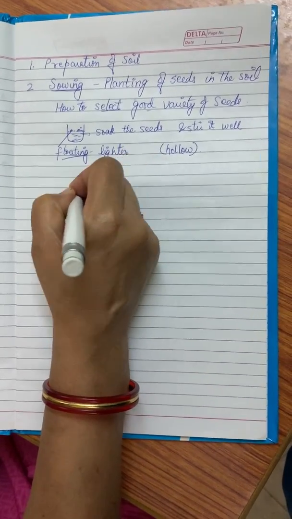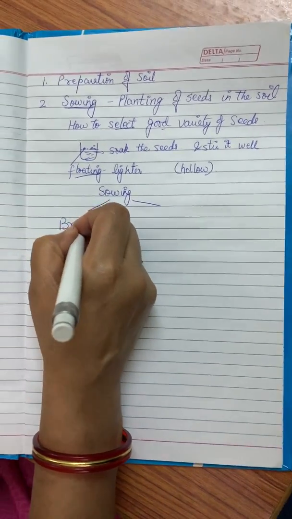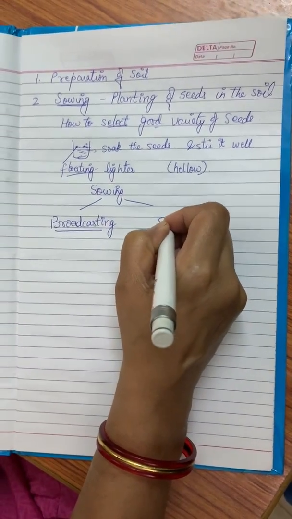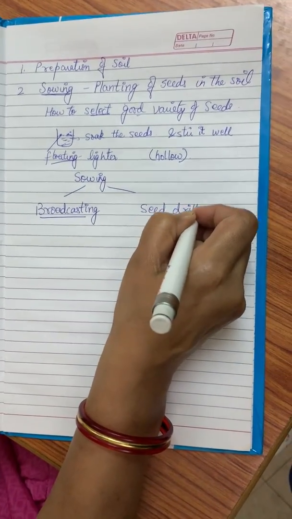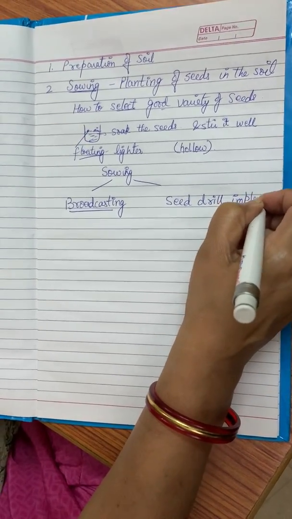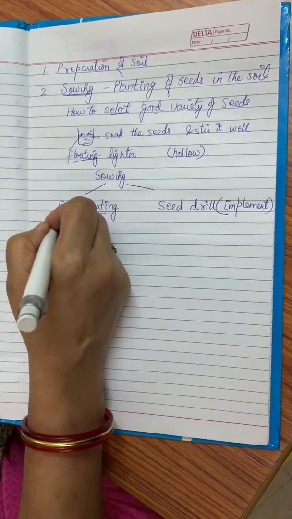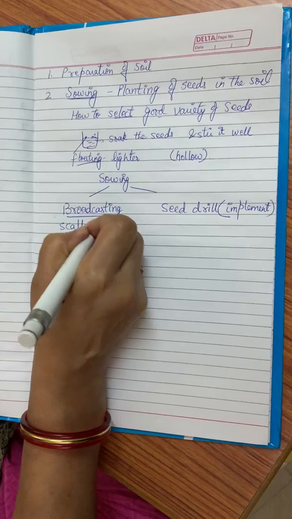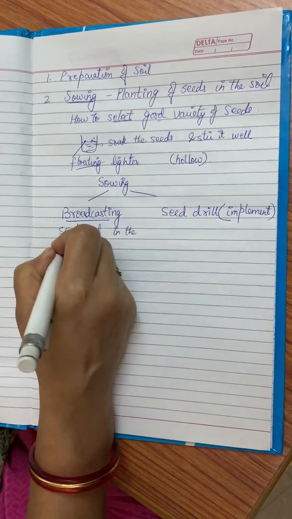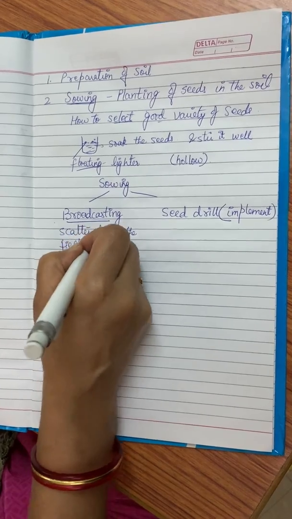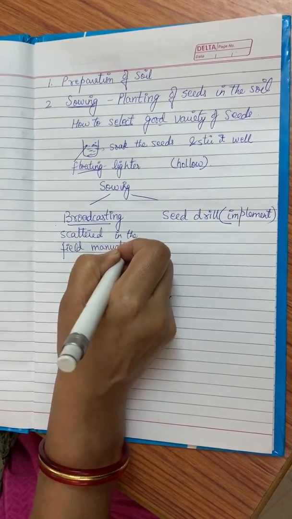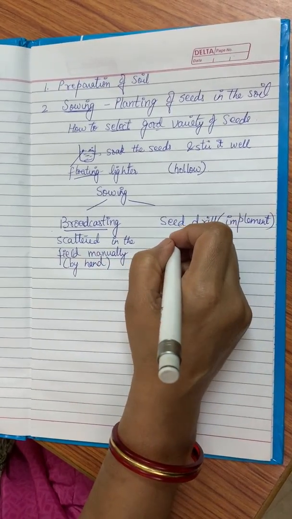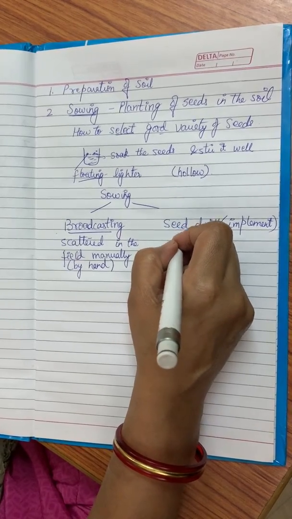Sowing is done by two methods. One is broadcasting. The other is by using the seed drill. Seed drill is the implement used. Broadcasting is a method in which the seeds are scattered in the field manually, that is by hand.